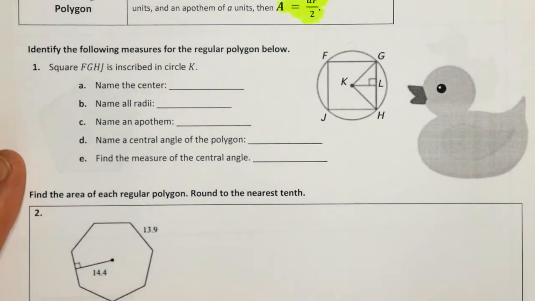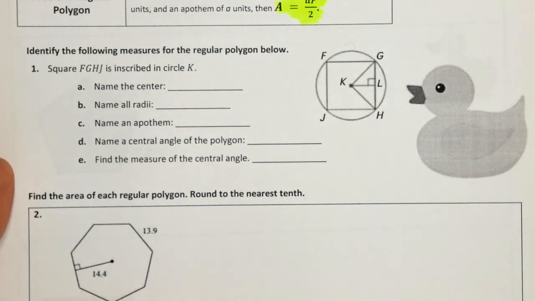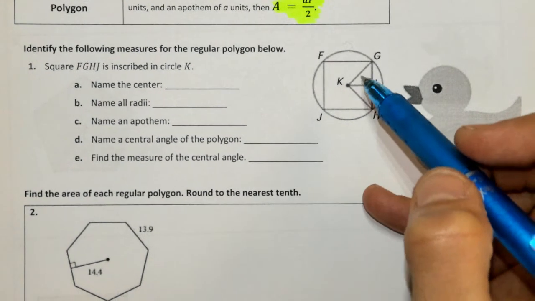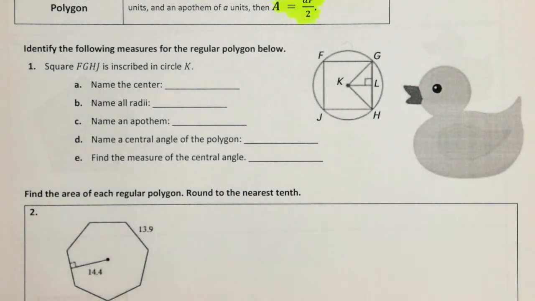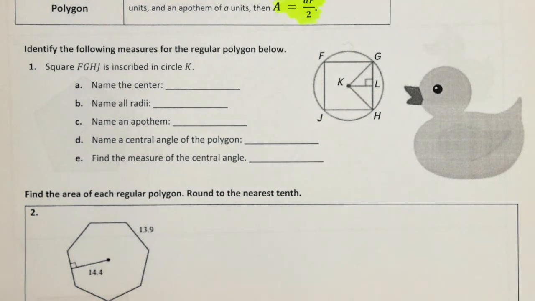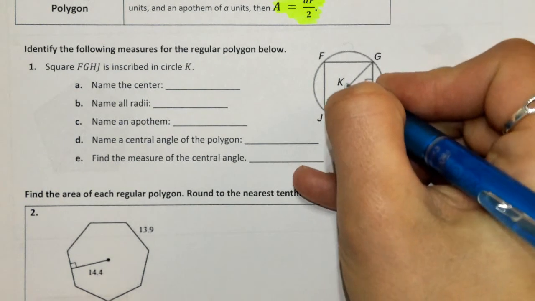So let's talk real quickly about what's going on in this drawing down here. First things first, we've got square FGHJ. It is inscribed, not circumscribed, drawn around, but now inscribed, drawn inside of circle K. First, we're going to name the center. Well, that's going to be right here at the center, K.